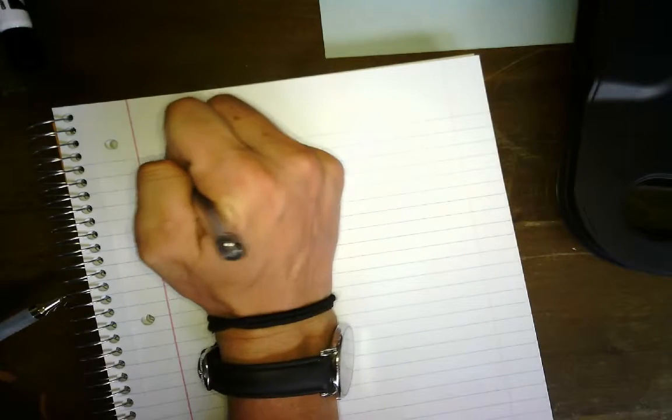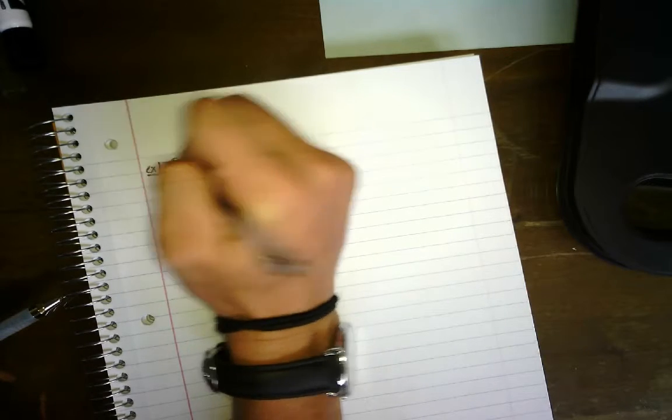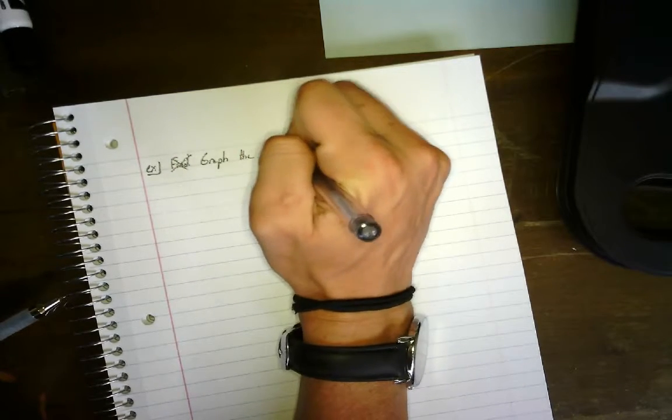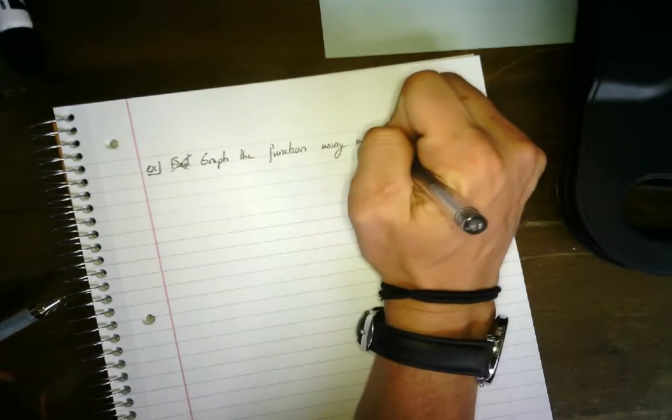Actually, this one's going to draw from the homework problem. Graph the function using a shift.